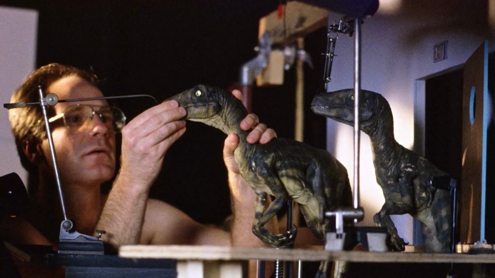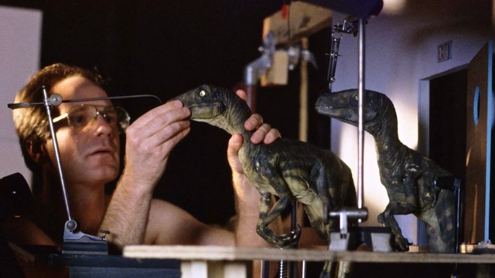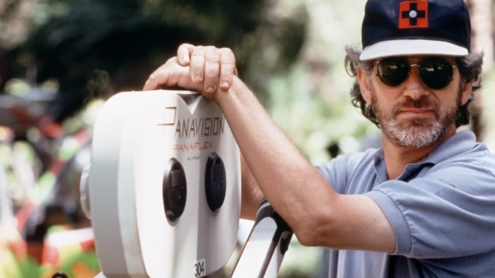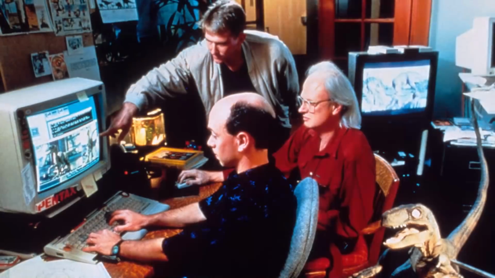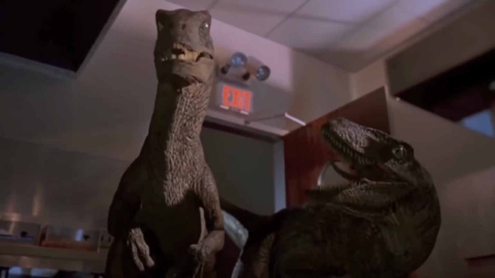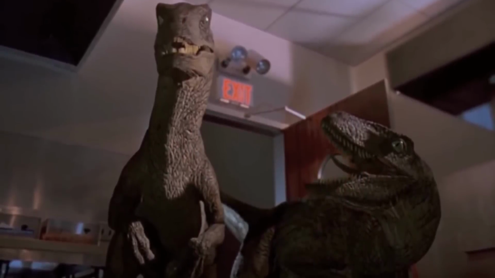Now, while Phil Tippett's incredible work with go motion was very commendable and groundbreaking on its own accord, the dinosaurs in Jurassic Park weren't looking as convincing as Spielberg wanted them to. Of course, he would meet with Dennis Muren of ILM, and the rest is cinematic history, with Jurassic Park being still to this day the most revolutionary movie in film history.